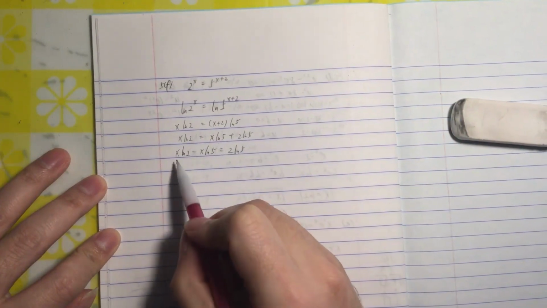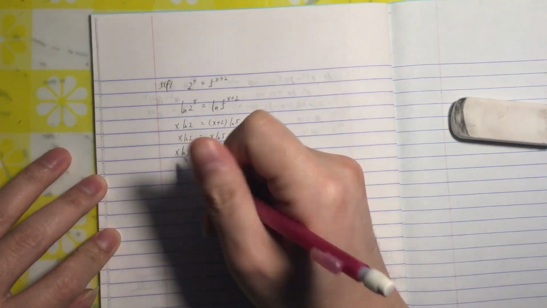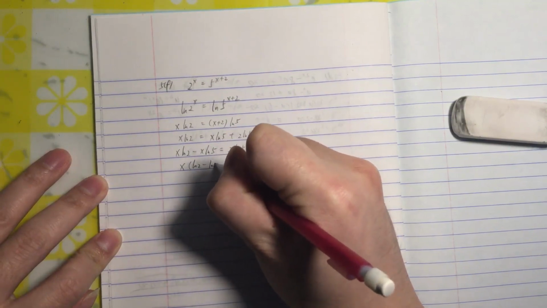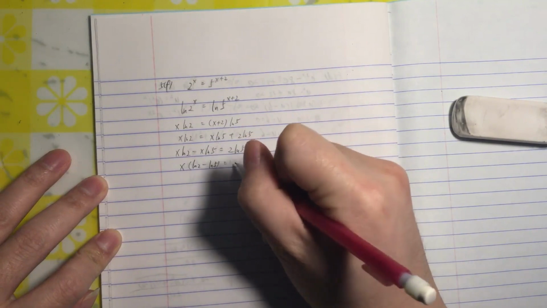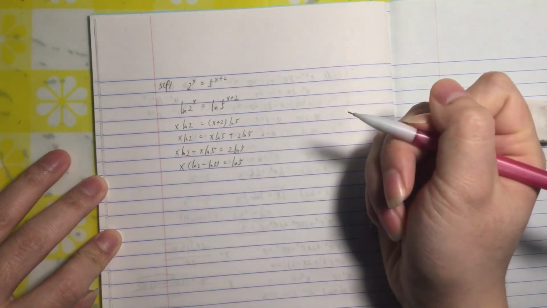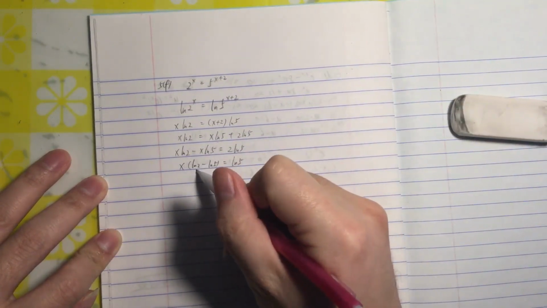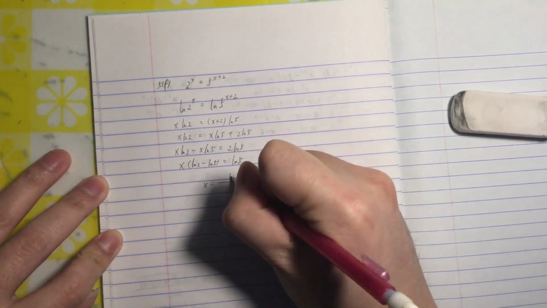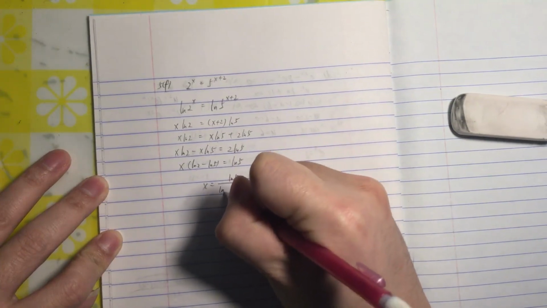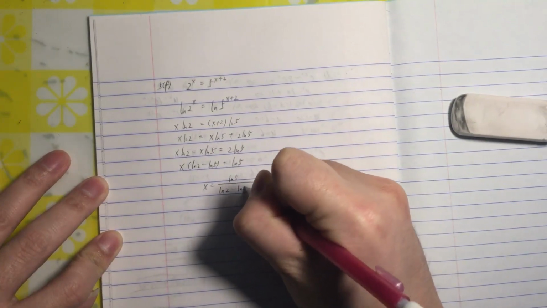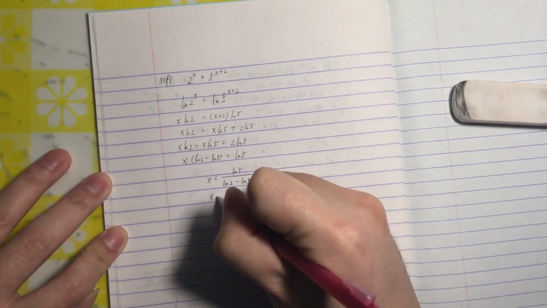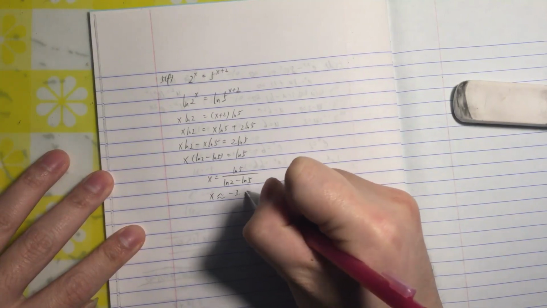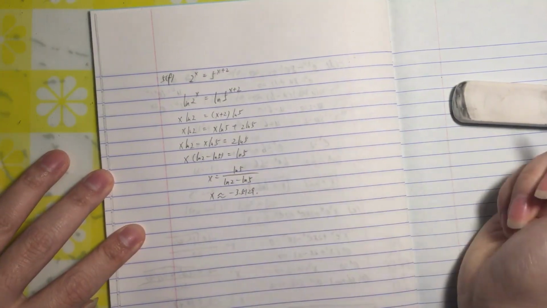Next, on the left side, I can factor out x. If I factor out x, I get x times ln of 2 minus ln of 5 equal to ln of 5. Then I can divide both sides by ln of 2 minus ln of 5. So the final answer, x is ln of 5 over ln of 2 minus ln of 5. Then use a calculator. In my calculator, I get negative 3.5129.